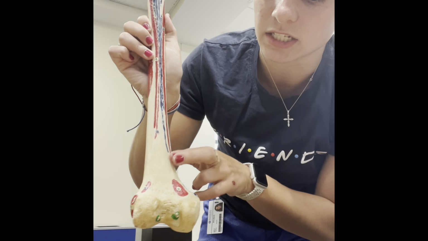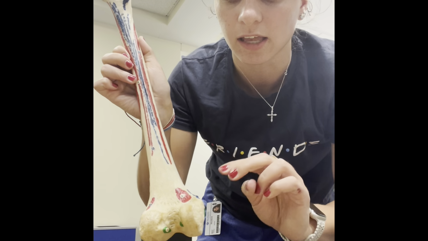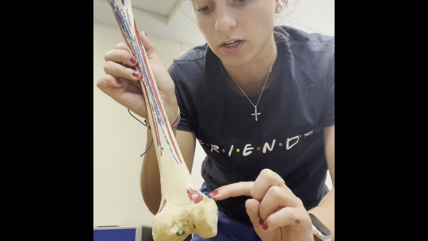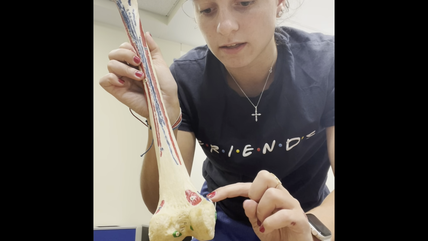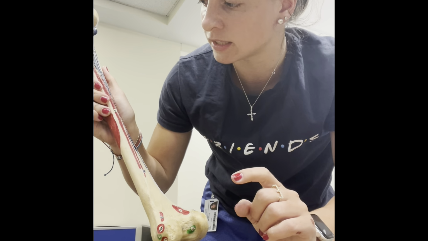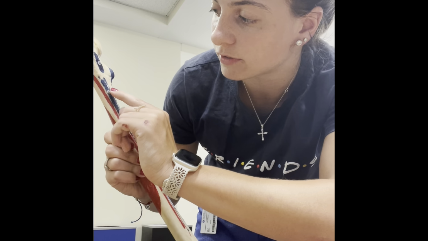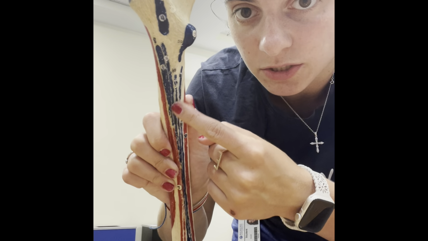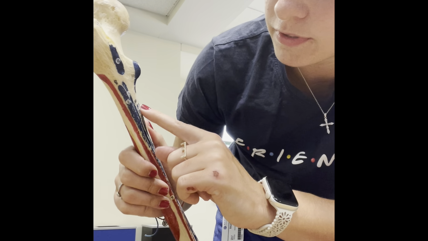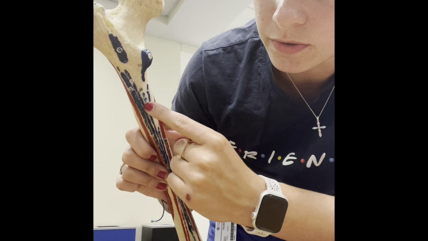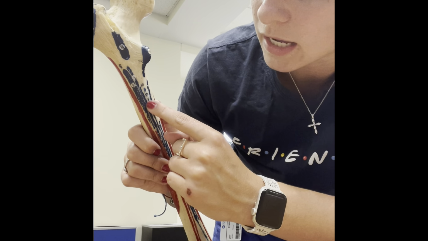And then there's an adductor hiatus, and then the adductor magnus inserts on the adductor tubercle. And then right next to the adductor magnus is the adductor brevis. The adductor brevis is inferior to the popliteal line and superior to the linea aspera.